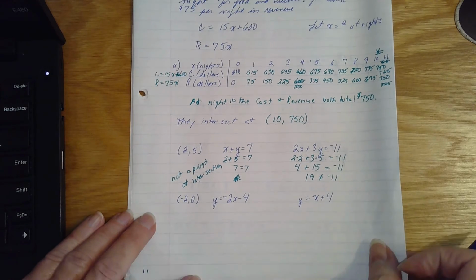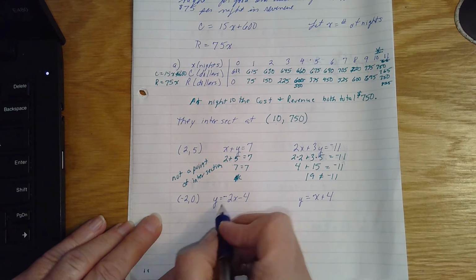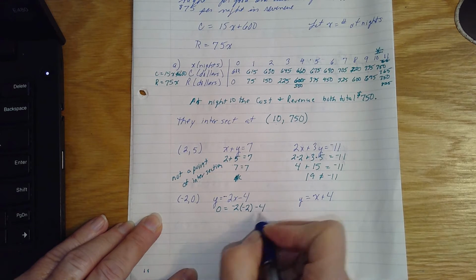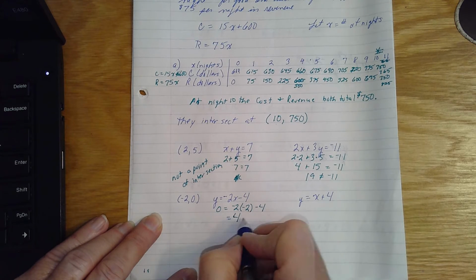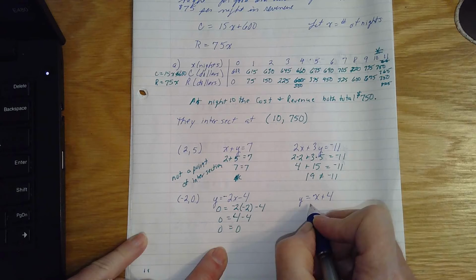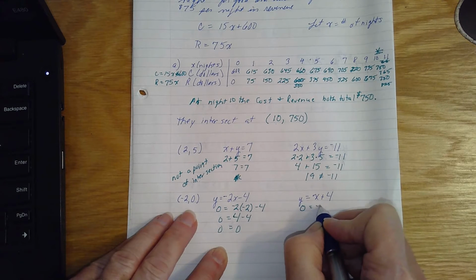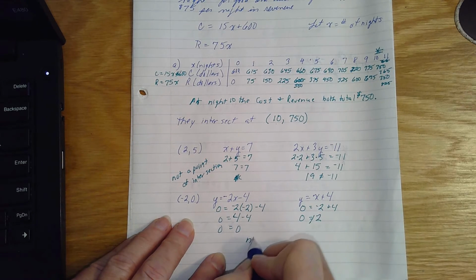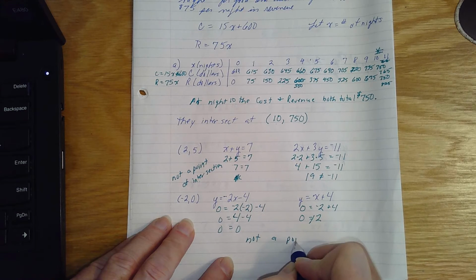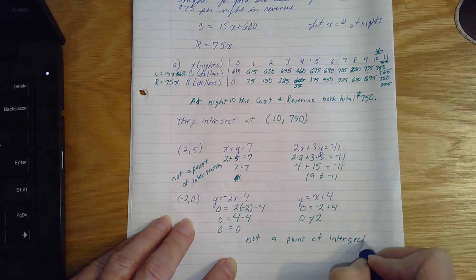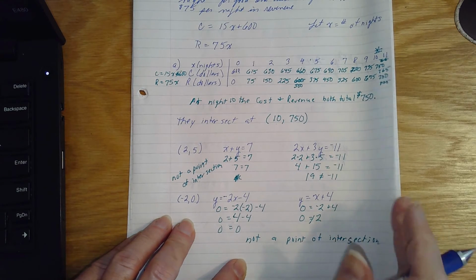Let's try this one. We've got x is negative 2, y is 0. Does 0 equal negative 2 times negative 2 minus 4? Well, this would be 4 minus 4. And this is true. And does 0 equal negative 2 plus 4? 0 does not equal 2, so not a point of intersection. So we've seen 2 that are not. Let's try this point.